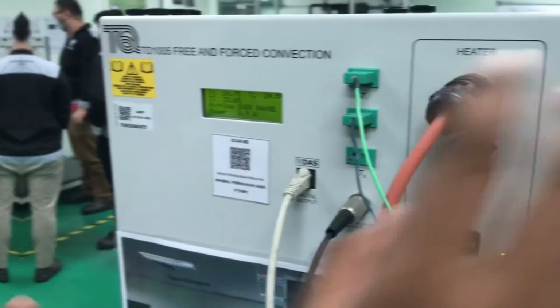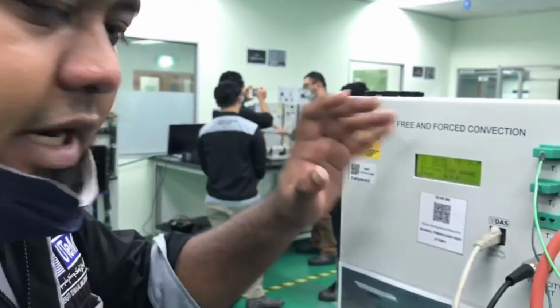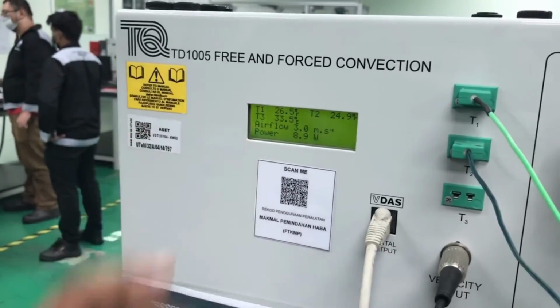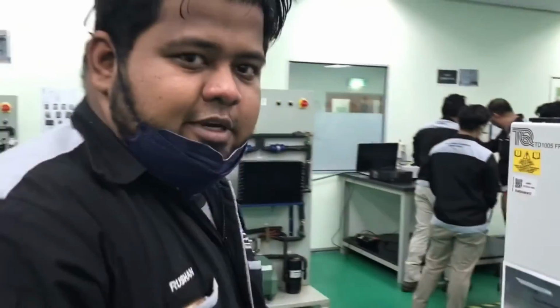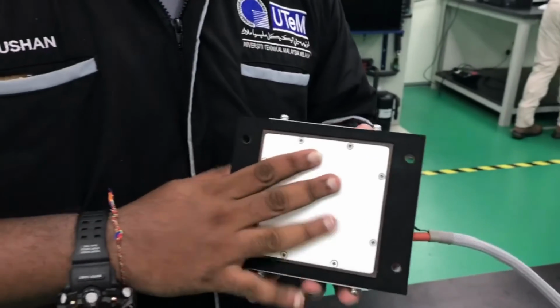Okay, once everything is installed properly, you can see the temperatures ranging from T1 to T3. Okay, you have to wait for a while, let everything stabilize, then we can conduct the experiment. And the power for this will be 15 watts. This will be repeated using the pin and also the flat surface.